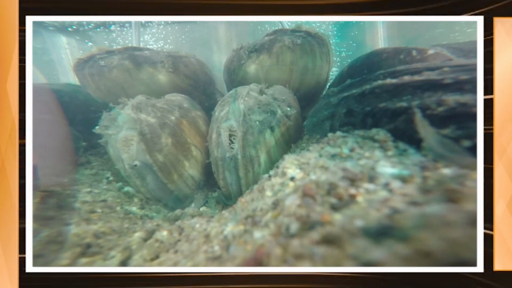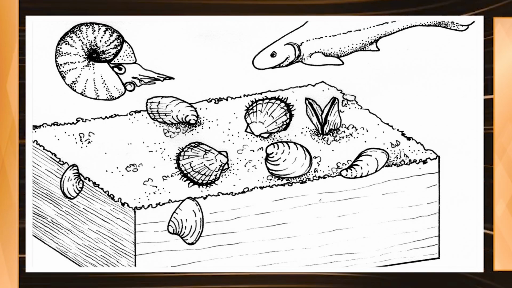Now, let us talk about their evolution. Bivalves are generally thought to have evolved from the extinct molluscan class Rostroconchia, although this is not universally accepted. The first fossils widely accepted, but again not universally, as bivalves are from early Cambrian rocks.